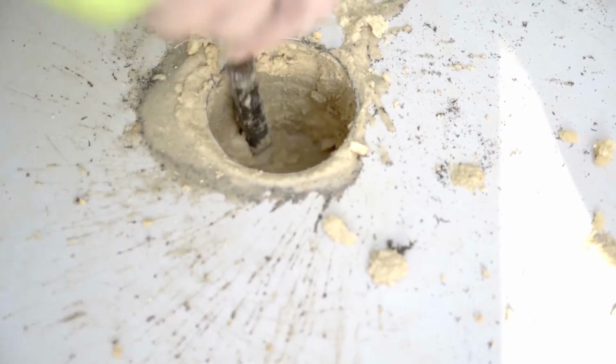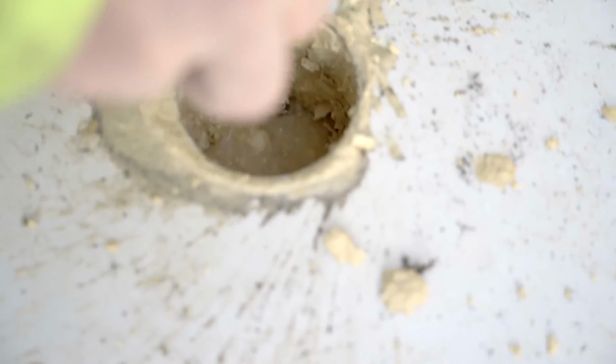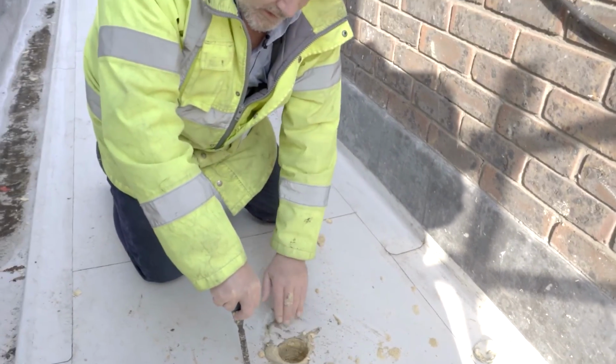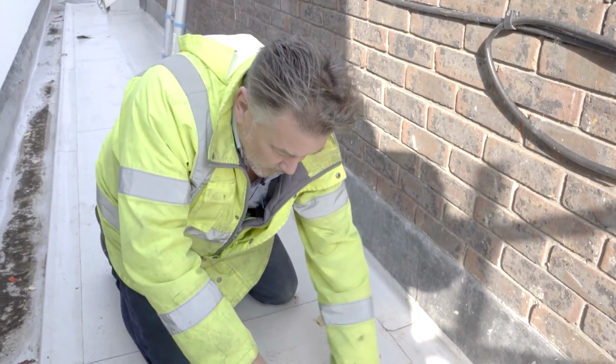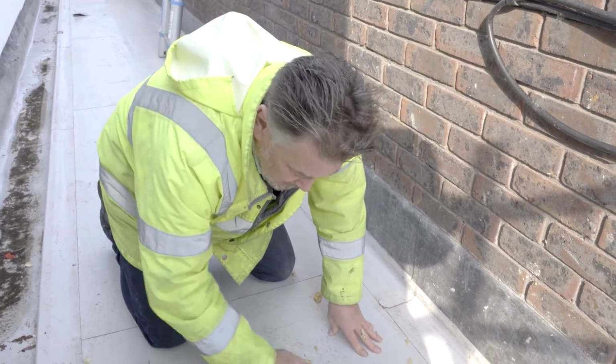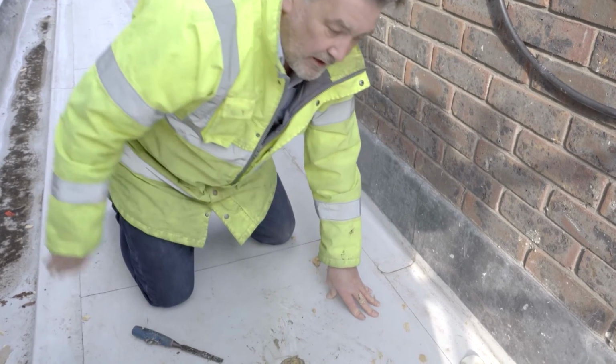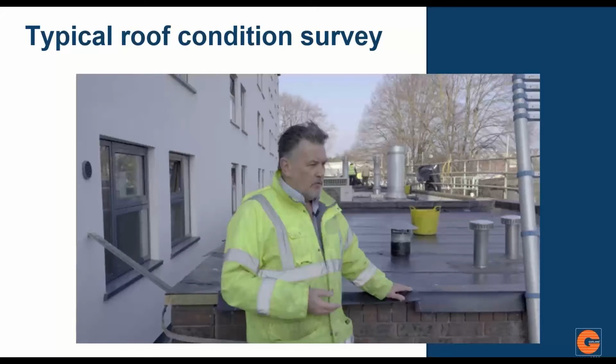I'm trying to determine if there's a vapour barrier. What I don't want to do is go through that vapour barrier, because then all this water will go into the building. So that gives me enough knowledge to know what I've got to do to make sure I put this roof back and provide it with a system with a long guarantee. So thanks to Paul, and we'll be coming back to Paul later to see how Paul rectifies the issues that he found during his site survey.